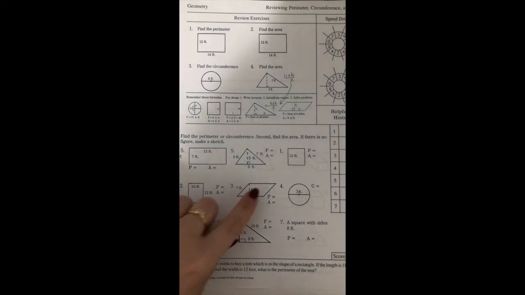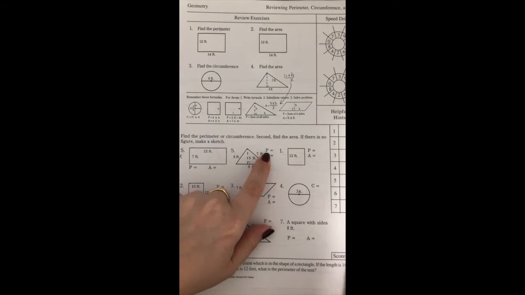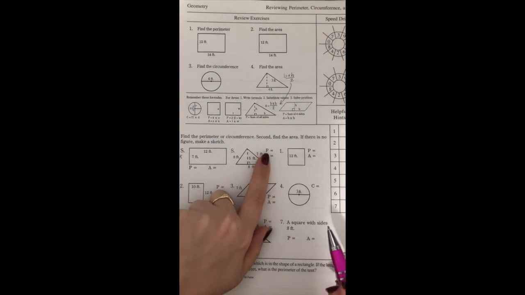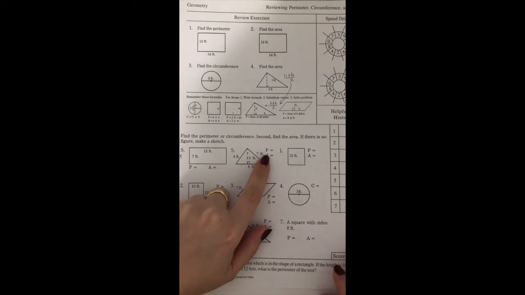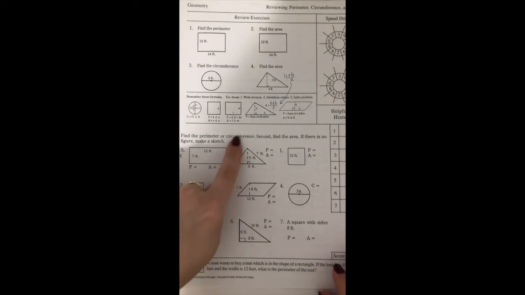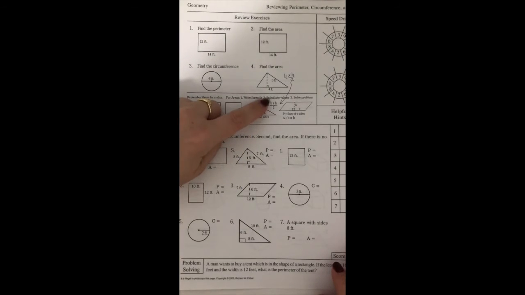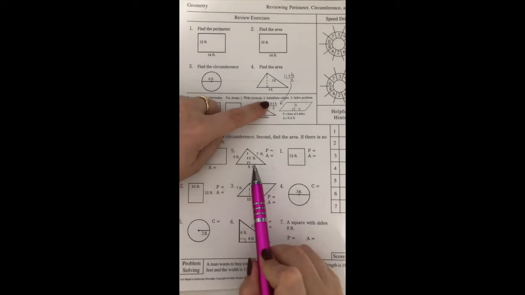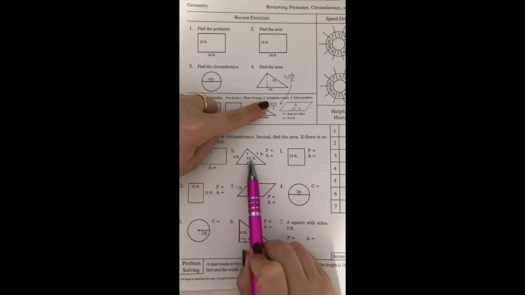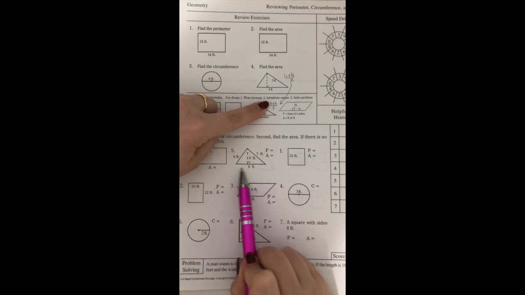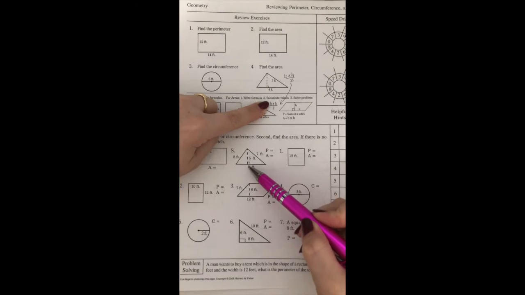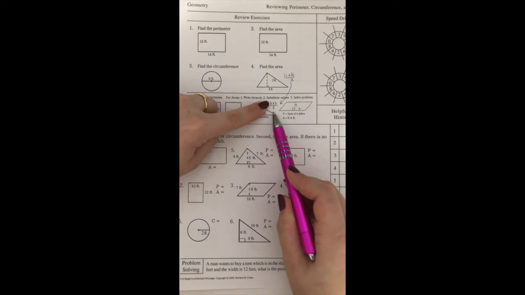However, in this case, it's asking you for the perimeter as well. So that's easy because you know that the perimeter is just going to be adding all the sides together. And then for area, don't forget your formula. You're going to multiply the base times the height. Here we have our base, here we have our height, and then divide by 2.